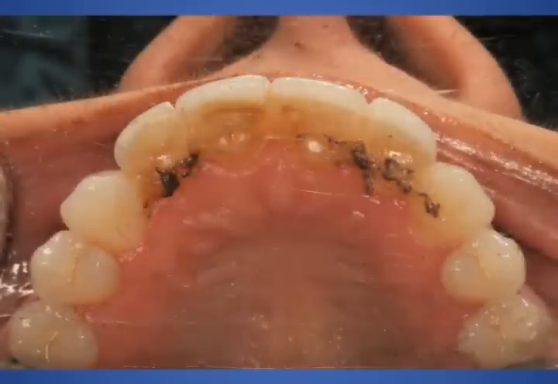This view shows the palatal aspect, and you can see that a dentist had splinted those 4 anterior teeth to her cuspid teeth to give her some stability, but those teeth were fairly mobile.